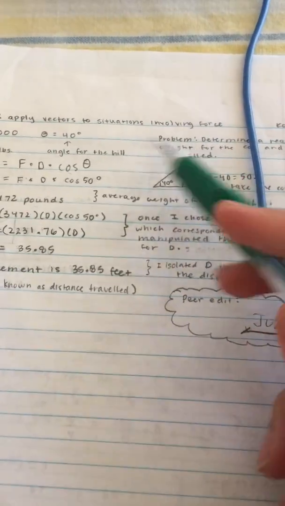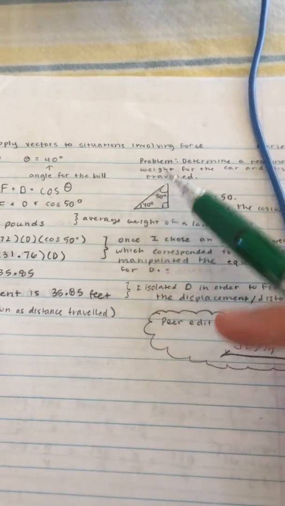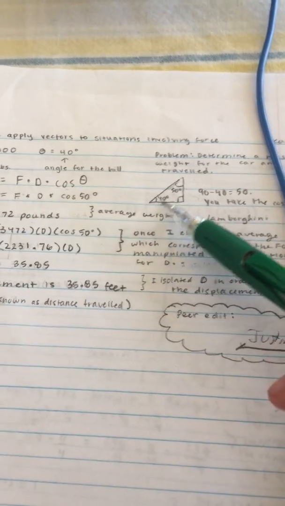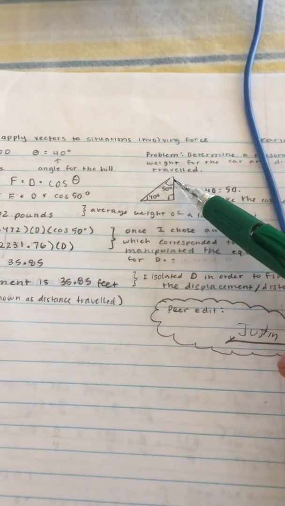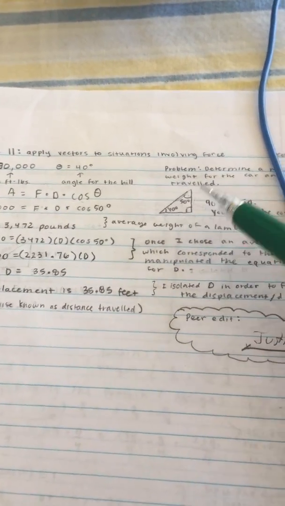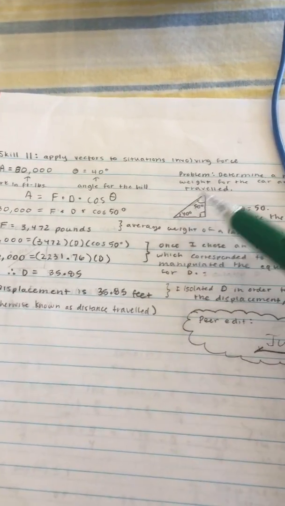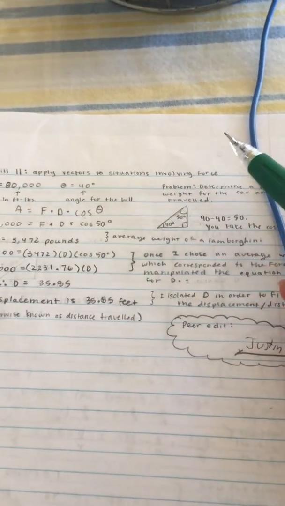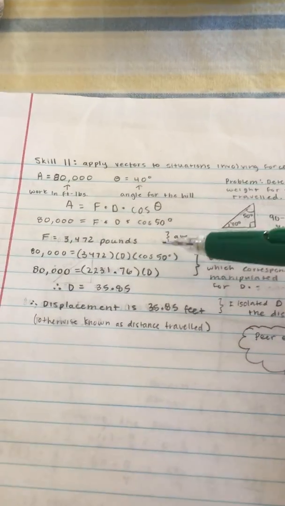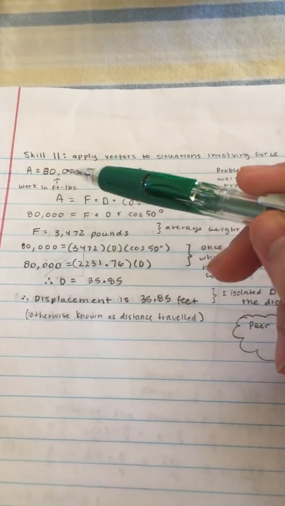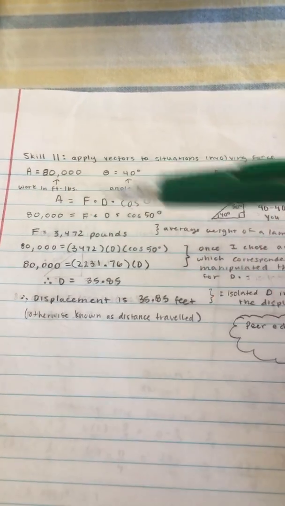So first, when you draw your picture, you have to determine what angle you're going to use. The 40 degrees that you chose is the angle for the hill. However, you need this angle over here for the problem. So you just do 180 minus 90 minus 40, and that gives you 50 degrees. This is called the triangle sum rule. So it'd be the cosine of 50 degrees, and then you substitute in 80,000 for A.